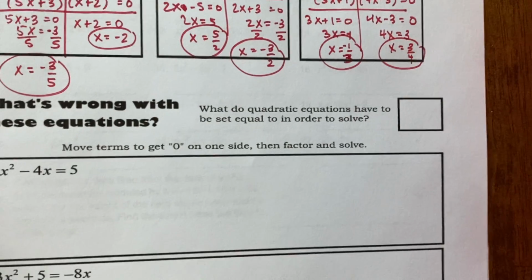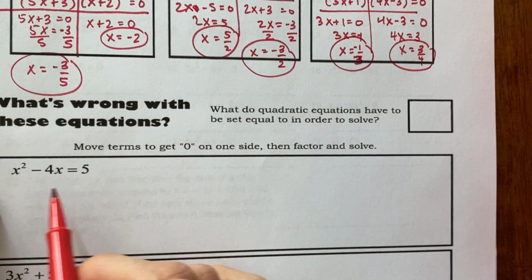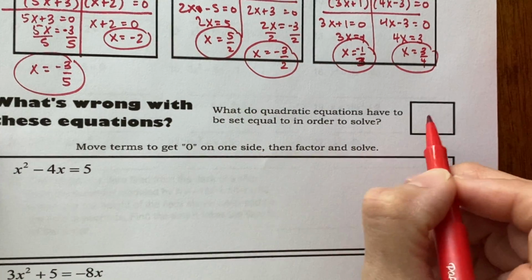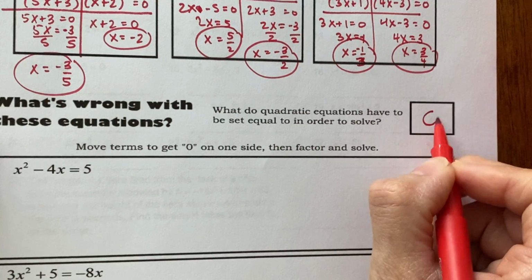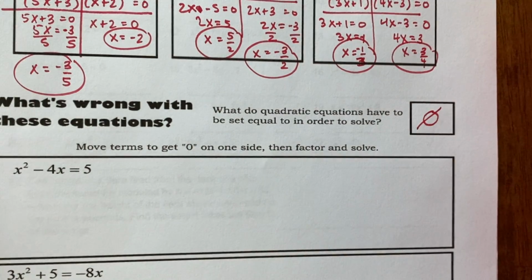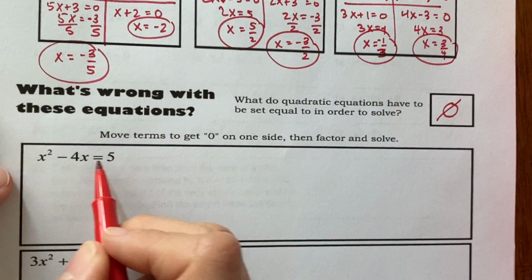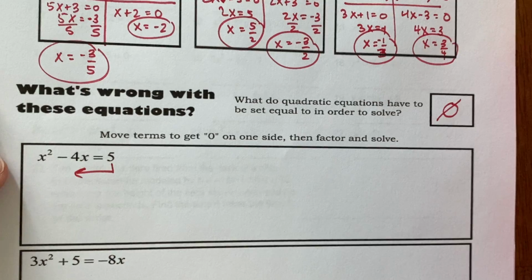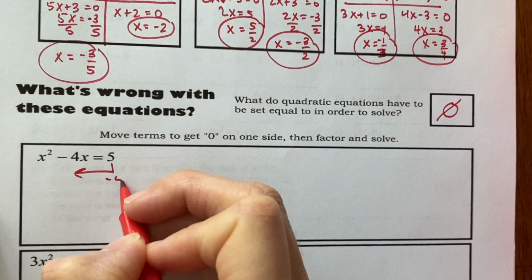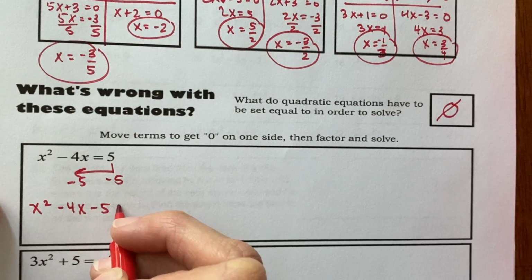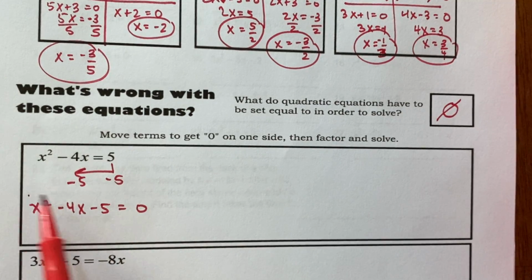All right, last thing, you will find that sometimes these are not ready to be solved. So what do quadratic equations have to be set equal to in order to solve? We know that it's 0. So like in 4x squared minus 4x equals 5, that 5's got to go. So we're going to subtract 5 from both sides. And I have x squared minus 4x minus 5 equals 0. Remember, please make sure you write it in standard form. So your x squared term, then your x term, then your constant.